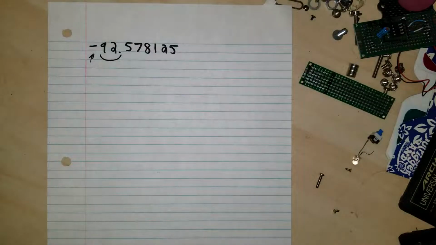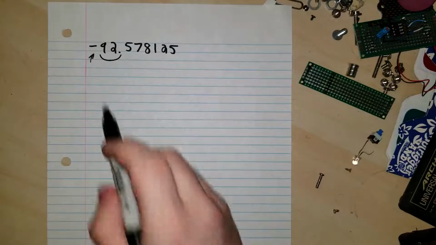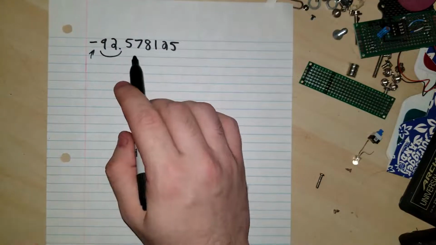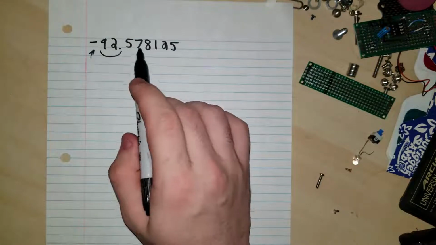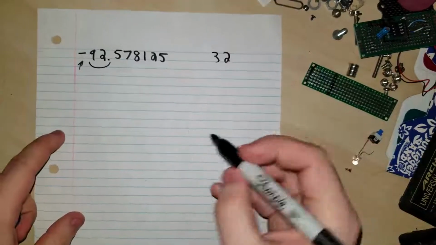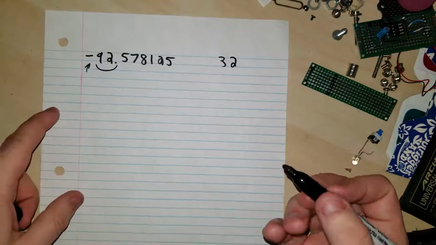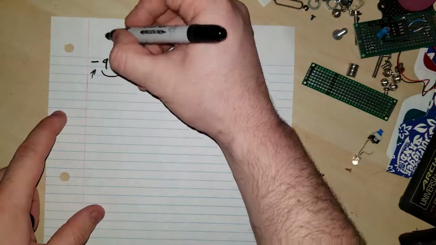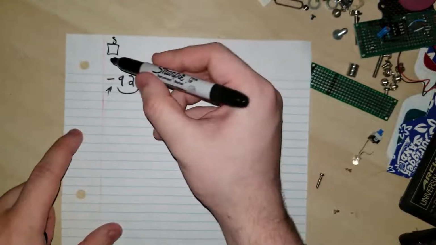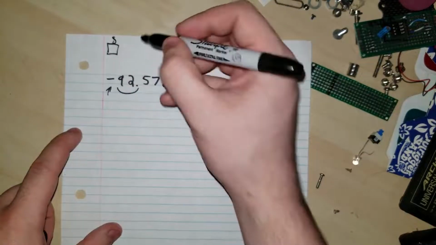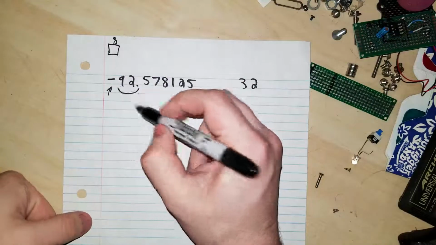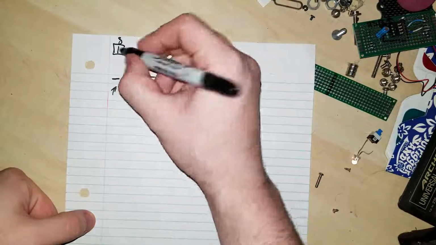All right, so for the floating point representation, I'm going to do this number, negative 92.578125. We're going to take this and convert it to a 32-bit float. Real quick before we start, you should remember the way that a 32-bit float works. You have one bit right here that is the sign. It is either a 0 or a 1, depending on whether the number is positive or negative. Since this number is negative, that is going to be a 1 there, so we already know that one.